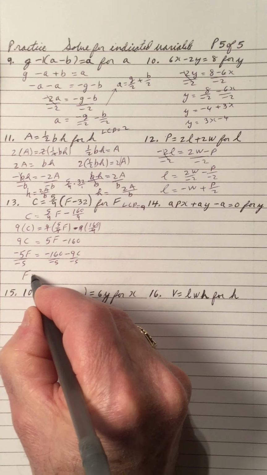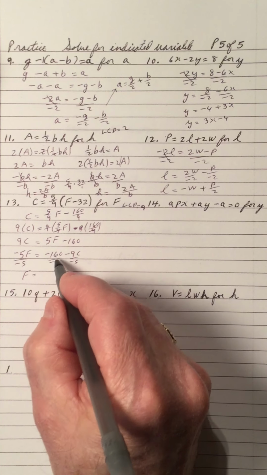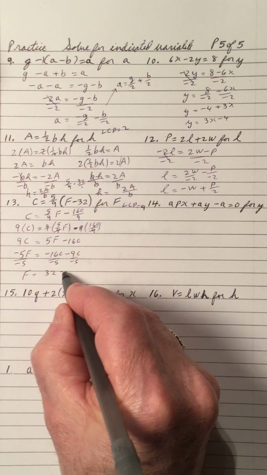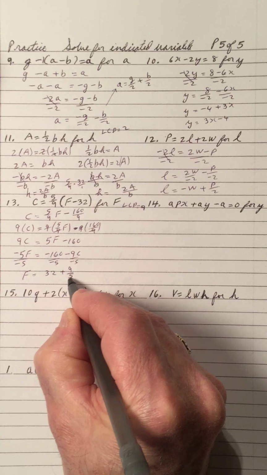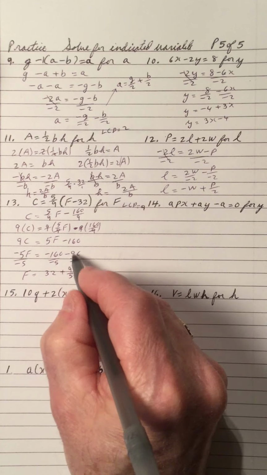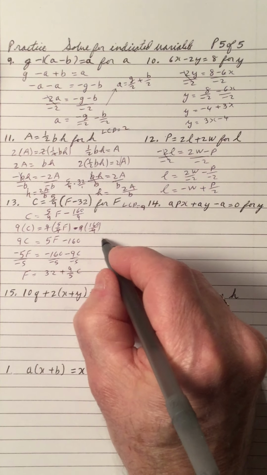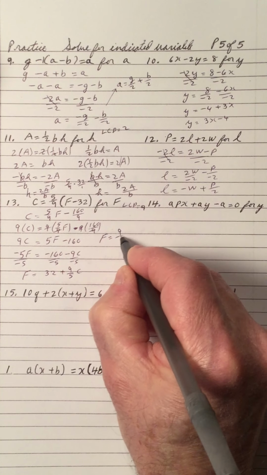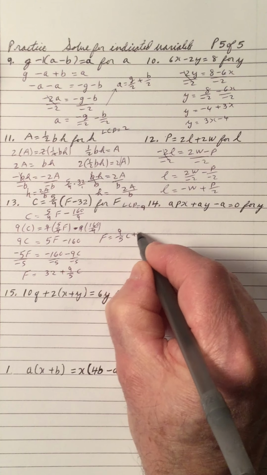So F is equal to 160 divided by 5, which is 32, and a positive 9 over 5C. Or if you want the C in front, that's 9 over 5C plus 32.